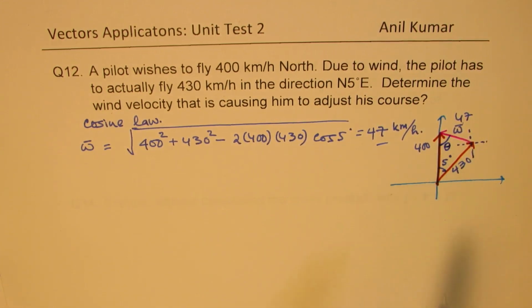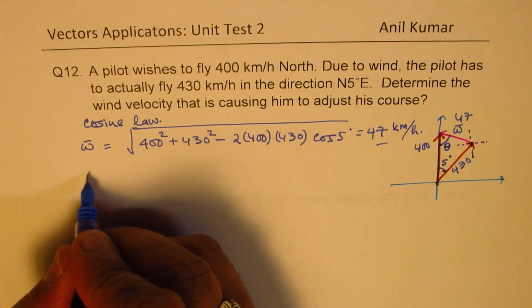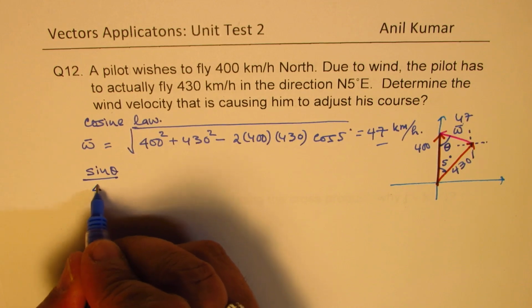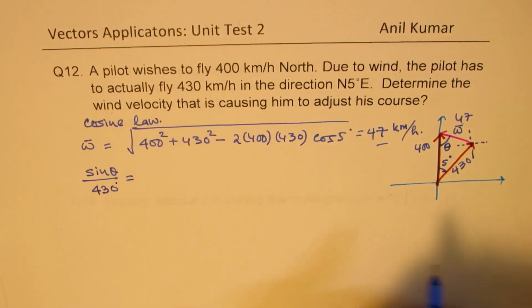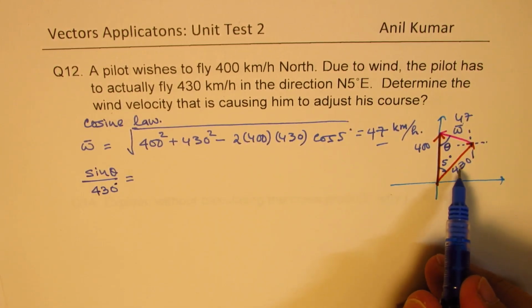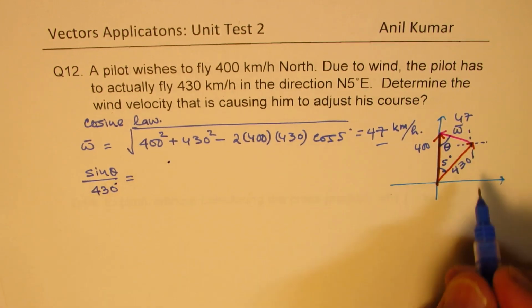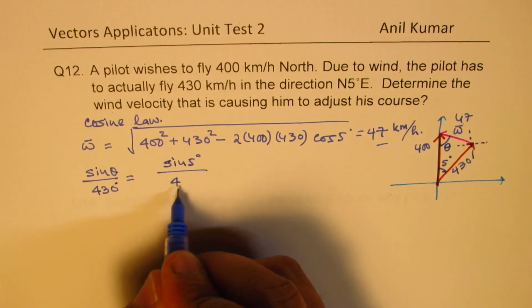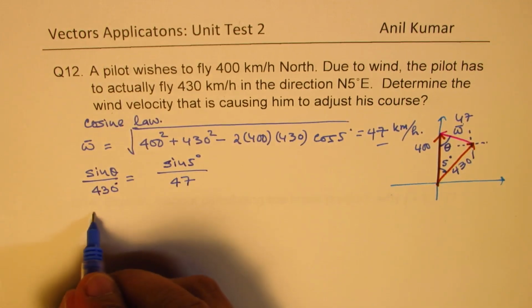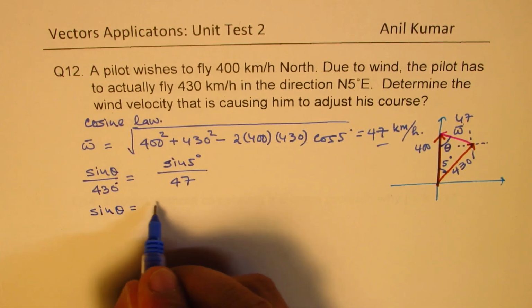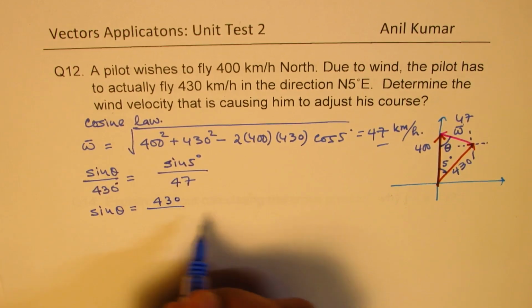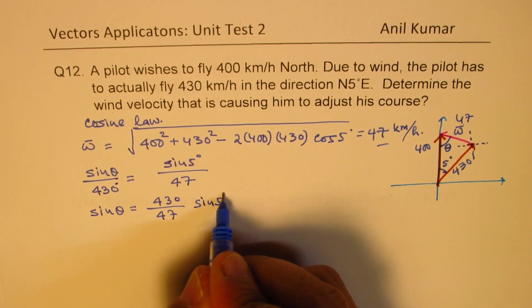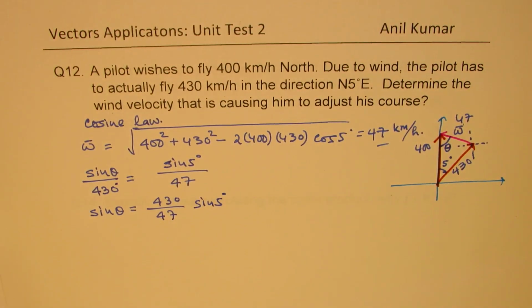We'll use sine law now. So sine theta over 430 is equal to sine of 5 degrees over 47. Is it clear to you, right? So from here we get sine theta equals 430 over 47 times sine of 5 degrees, right? Let's figure this out.